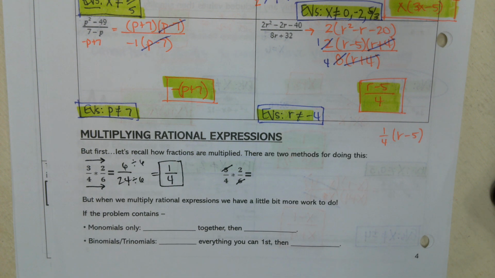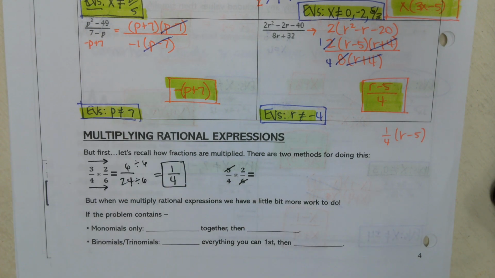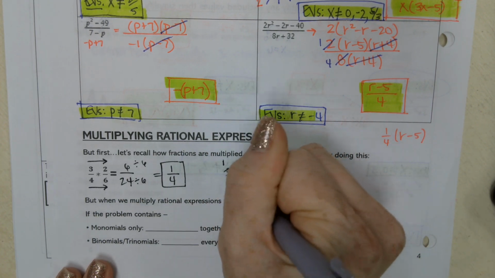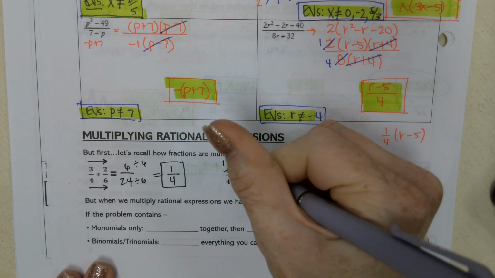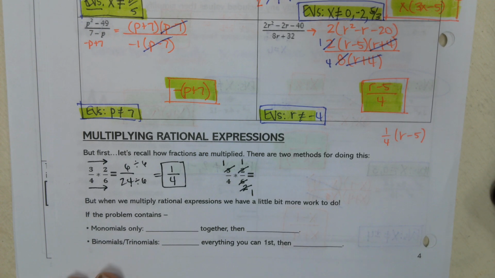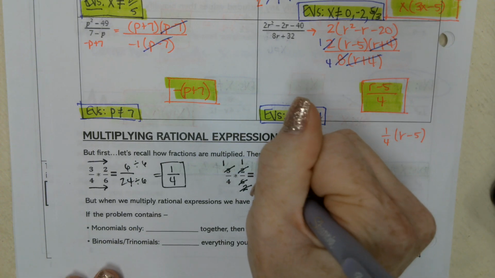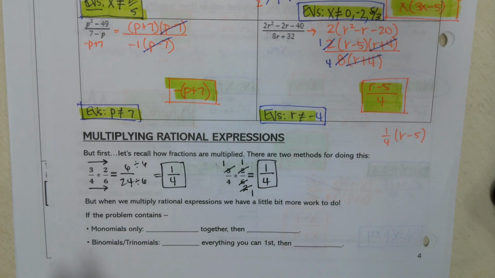They don't have to be vertical. They can be diagonal as long as the things are being multiplied and one's on the top, one's on the bottom. That would become 1 over 2. But then I have this 2 over 2, which would become 1 over 1. And then you still multiply straight across, and that would just give you the 1/4 in the end. I still got the same answer no matter which process I followed. Okay?